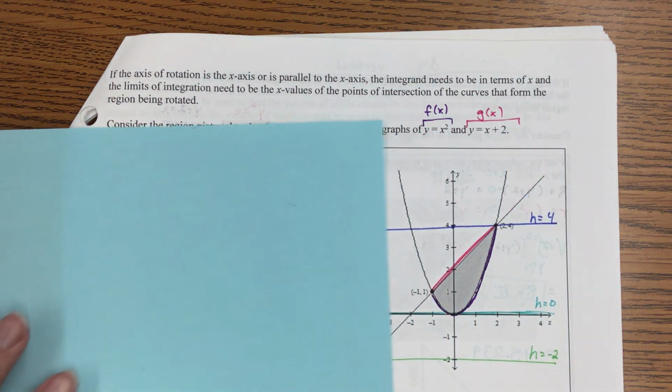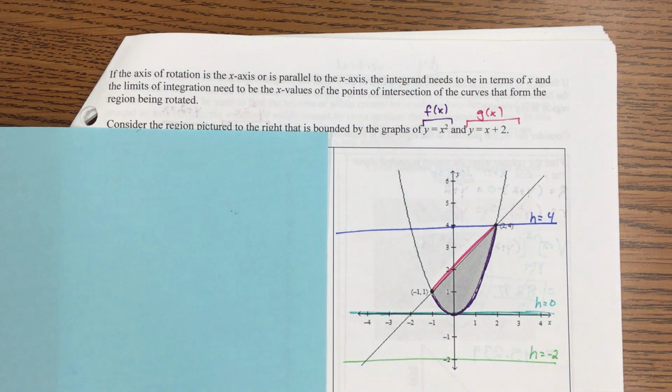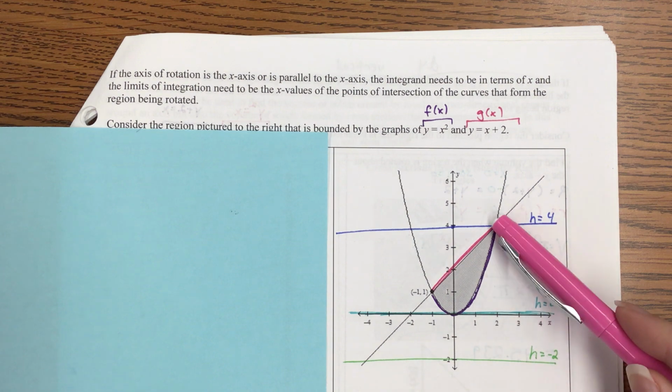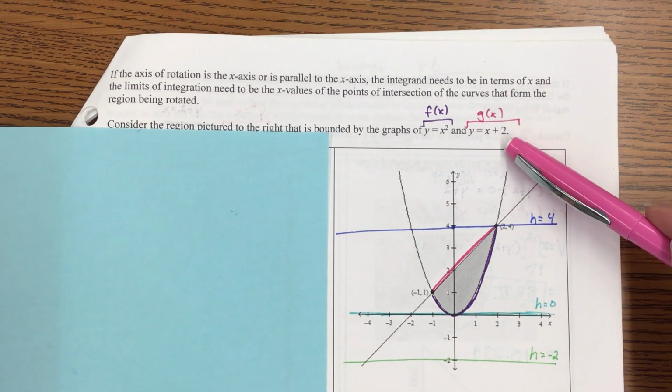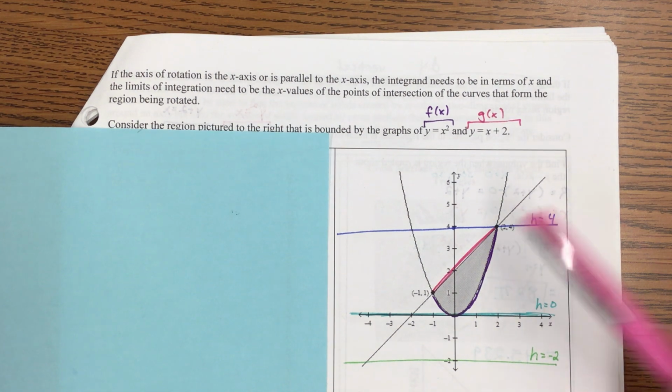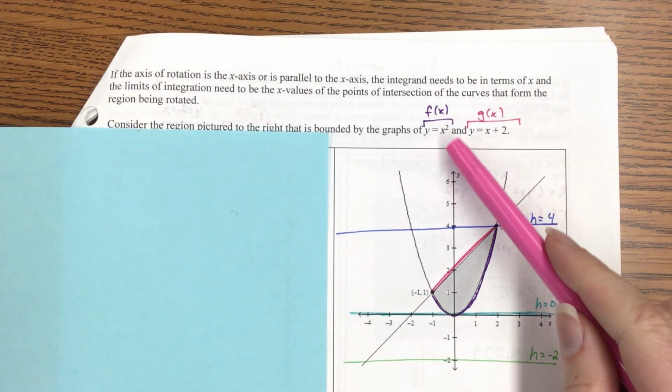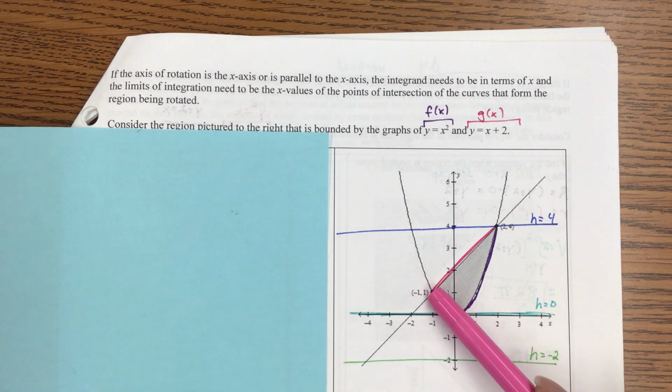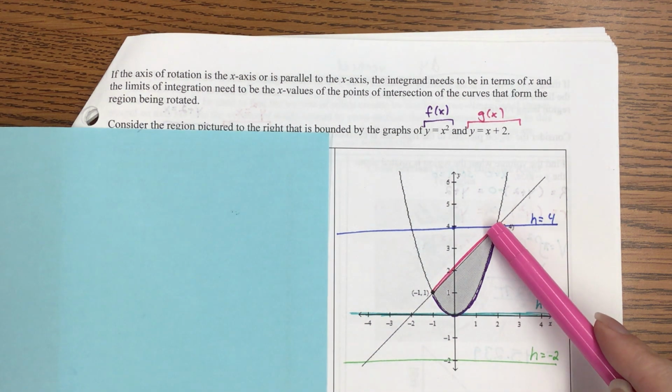Okay, so let's take a look at the picture. So far, just look at the purple and the pink. The pink line right here is g of x. It's that line x plus 2, just from here to here. And then f of x is x squared, so that is from here to here.